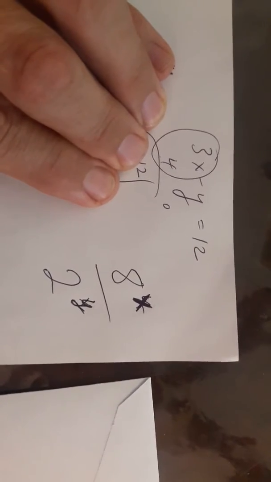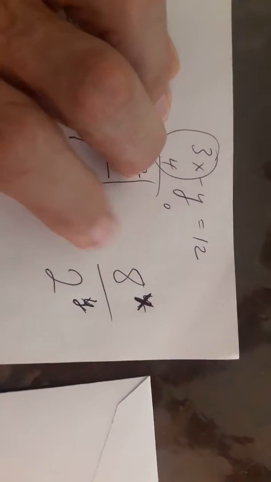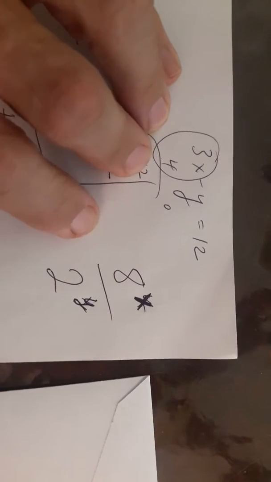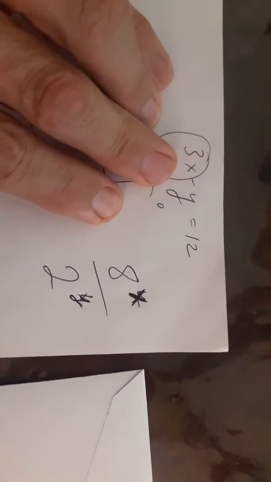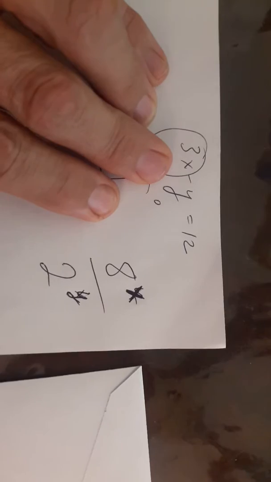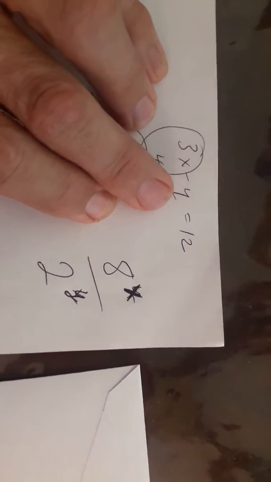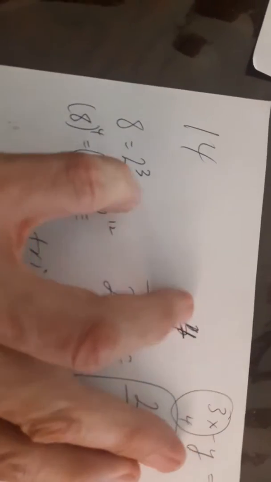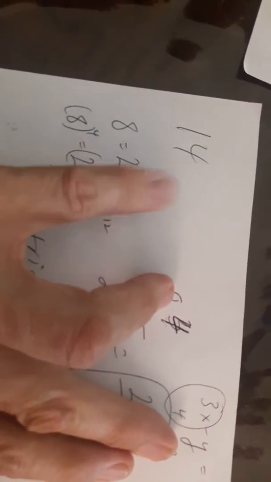This is an interesting problem. I've got 8 to the x power over 2 to the y power. And the relationship between x and y is 3x minus y equals 12. Well, the first thing I notice is that 8 is like 2 to the third power, right?